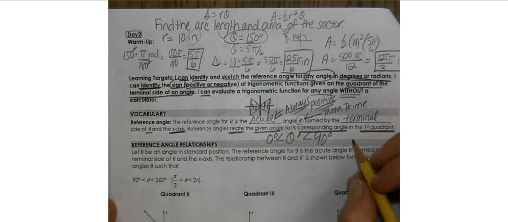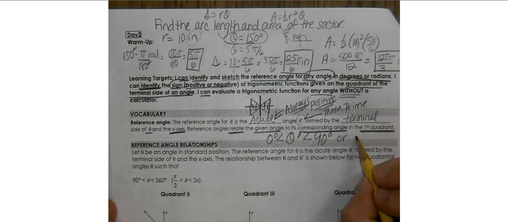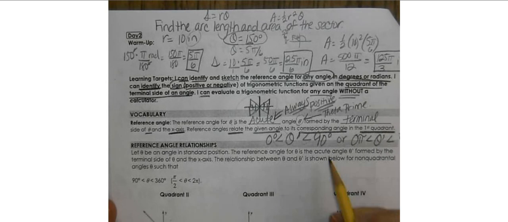Also, if we're talking about an angle that is in radian measure, our reference angle is going to be in between 0 pi and pi over 2. And that's because 90 degrees matches up with pi over 2 and 0 degrees matches up with 0 pi. So that's where it's going to be located. Now, the direction of a reference angle, it doesn't matter. You're just asking yourself, how far away is that angle away from the x-axis?